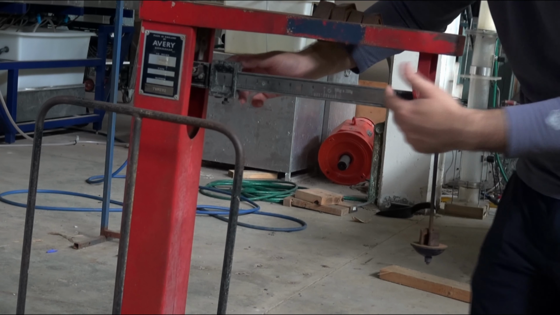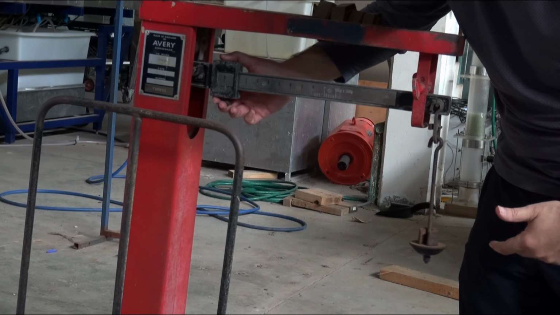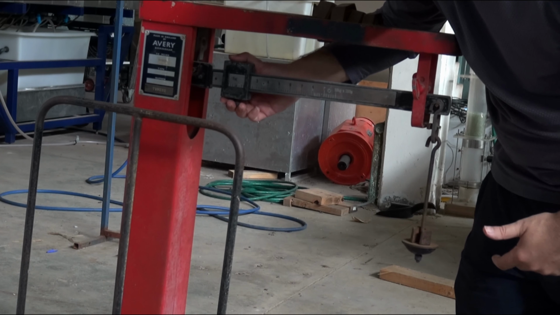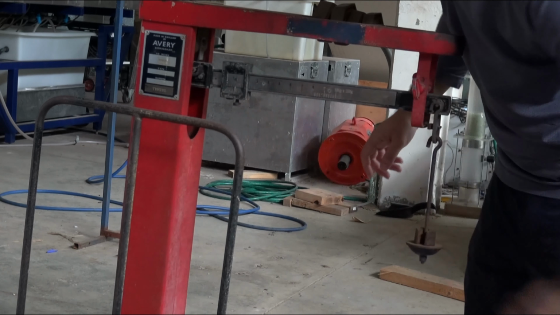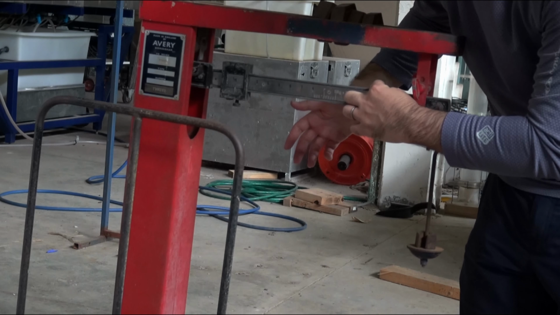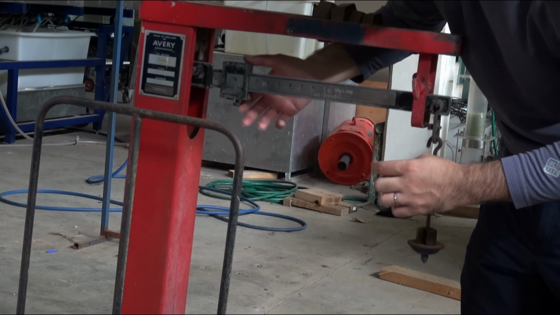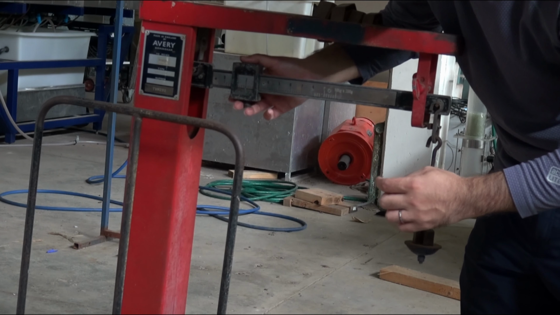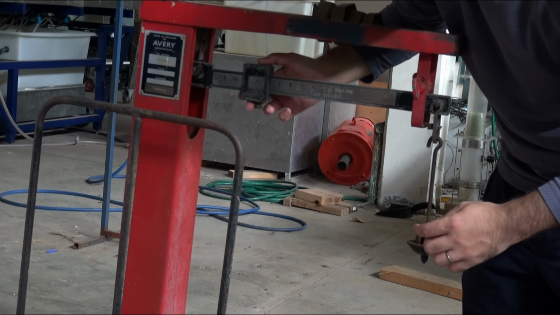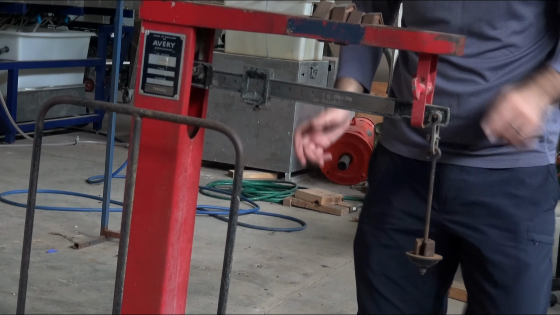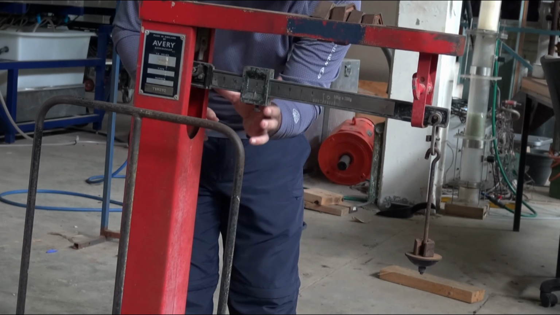So for smaller weights, I'm going to use this one. So 10 here, 1 here, 11. I don't have a balance, so I move to 12. Nothing. 13. Now you can see it starts moving.